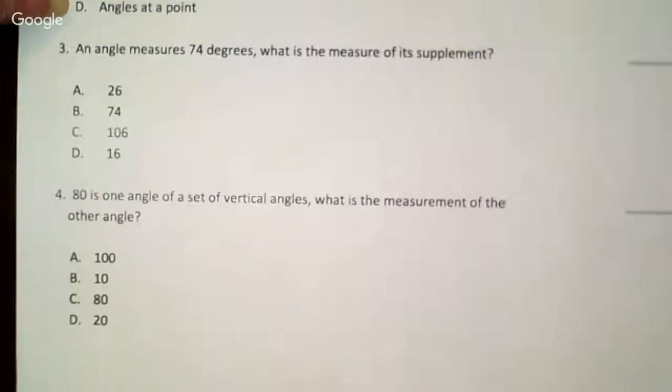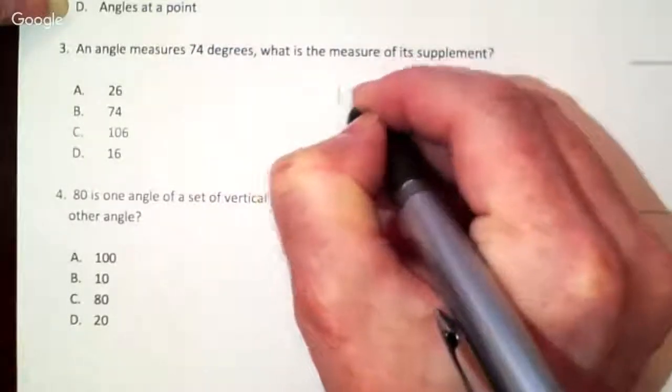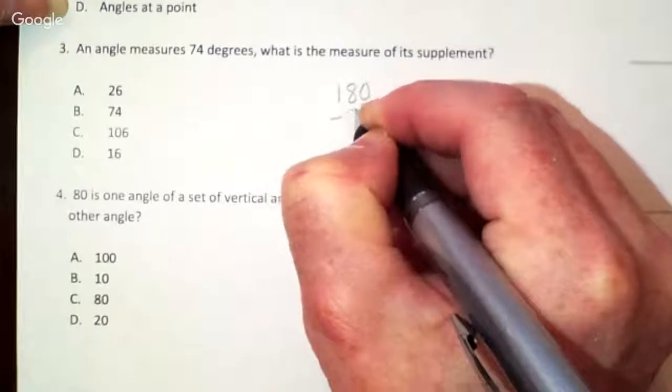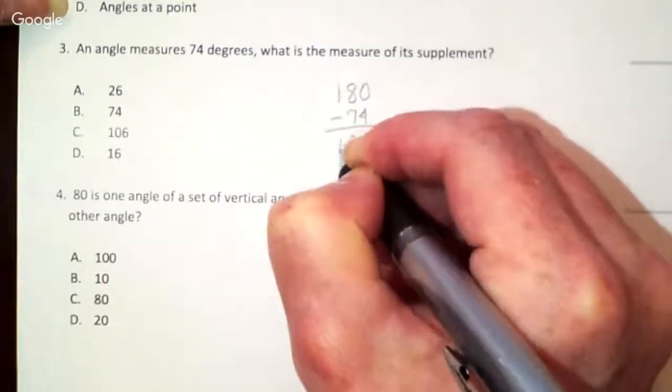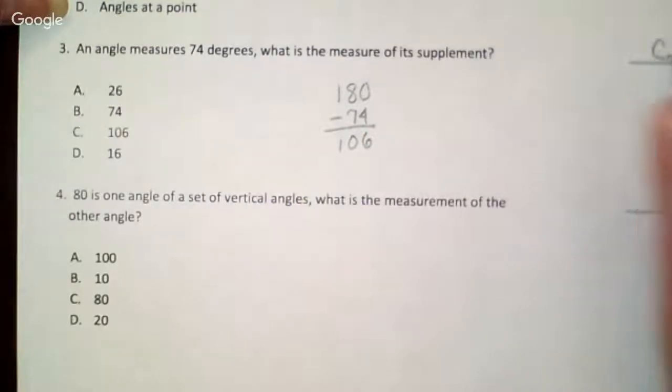An angle measures 74 degrees. What is the measure of its supplement? So that's 180 minus 74, which is 106. So that answer would be C, 106 degrees.